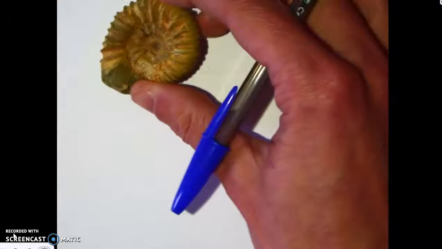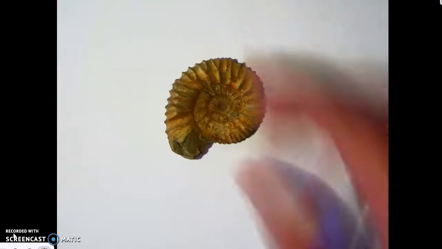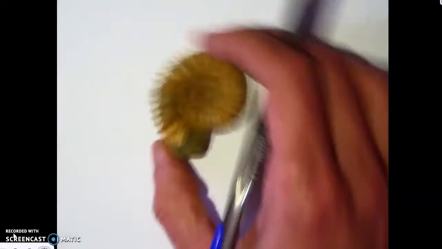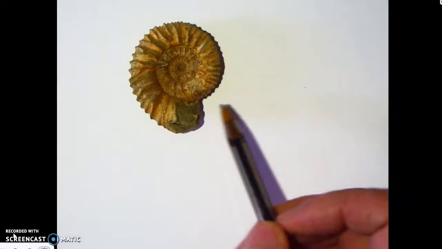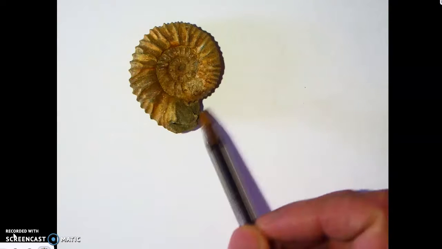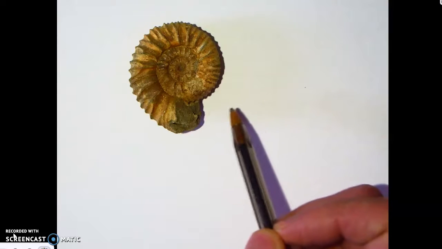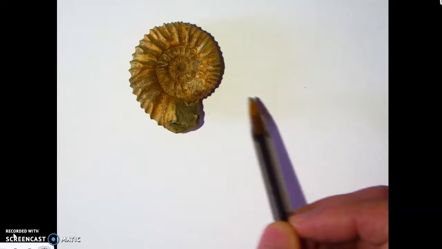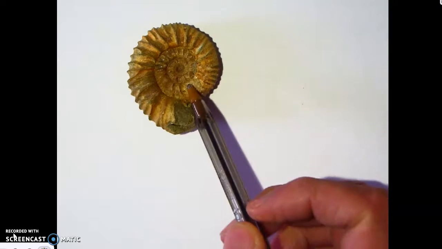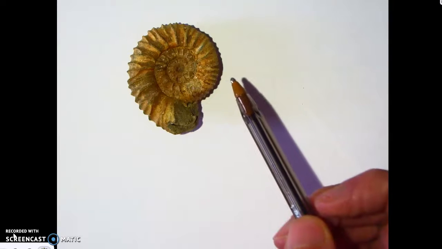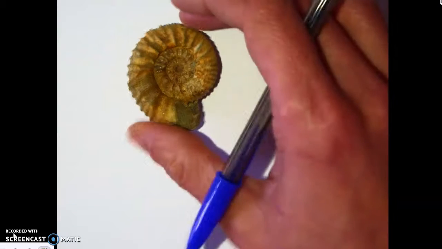Here's another common fossil. Here we have an ammonite. Ammonites, again, they would have a head with tentacles coming out. They would swim in the water column. They were predators, and they would catch small creatures swimming in the water and eat them. This is a relatively small ammonite. They could be up to several feet across, the biggest of ammonites.